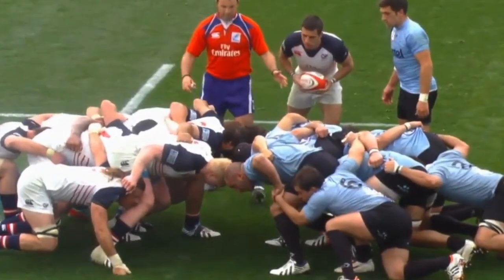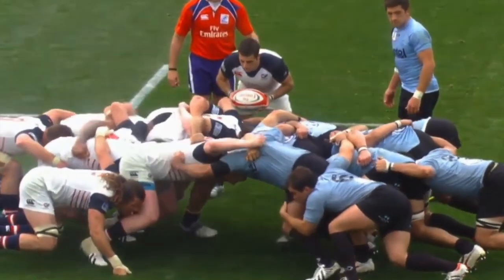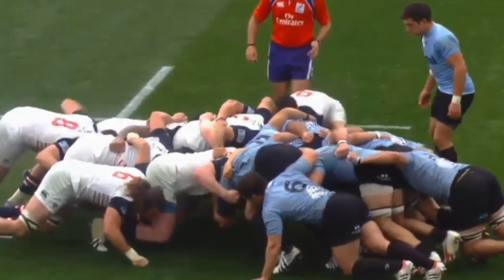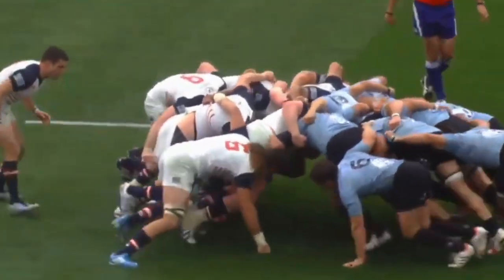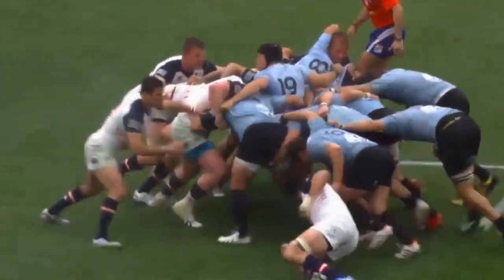Of course, there's a stack of dark arts which aid in doing all of this, and a lot more to scrums than we've mentioned here. But hopefully this video has helped provide a little more clarity in what happens up front.